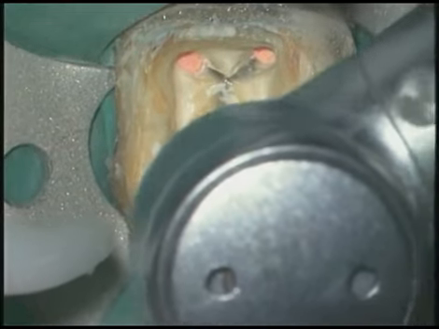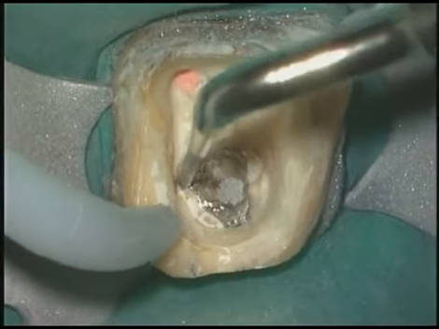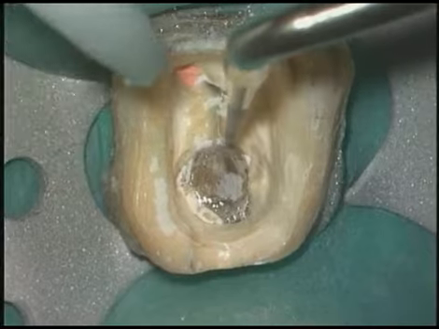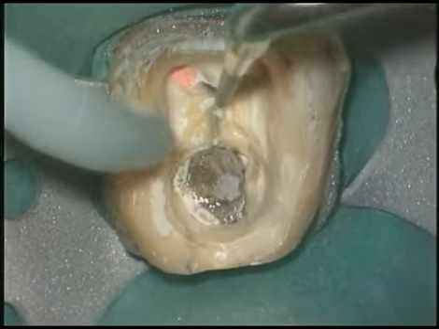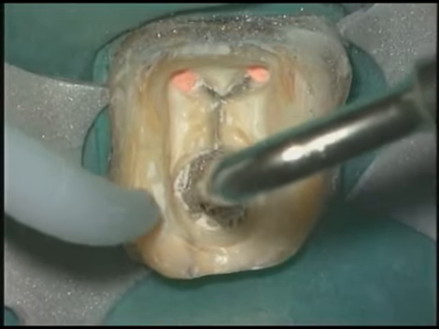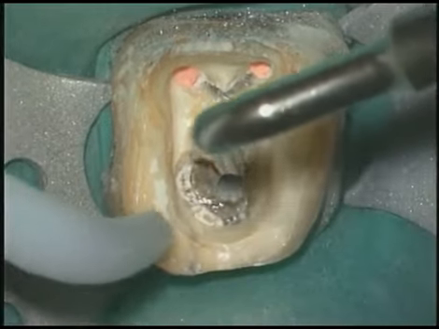The cast core must be reduced to facilitate post removal. A parallel-walled Pro Ultra number 4 can be used circumferential to the post to vibrate and break up cement. Use this instrument at the lowest power that will accomplish the clinical task. This instrument is carried lightly around the post. A brushing action breaks up cement.